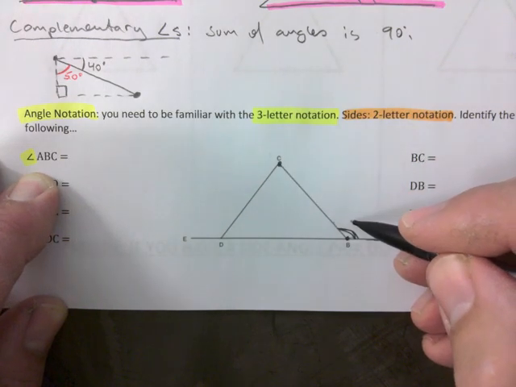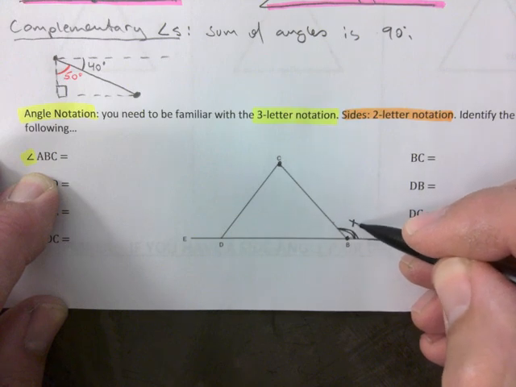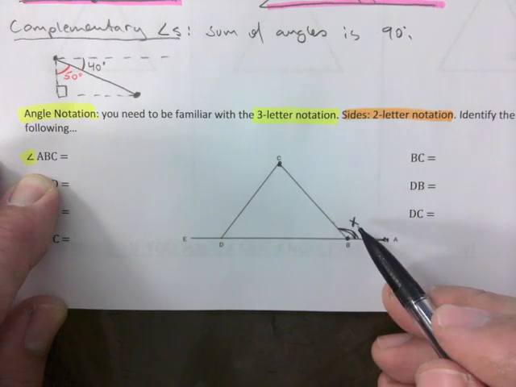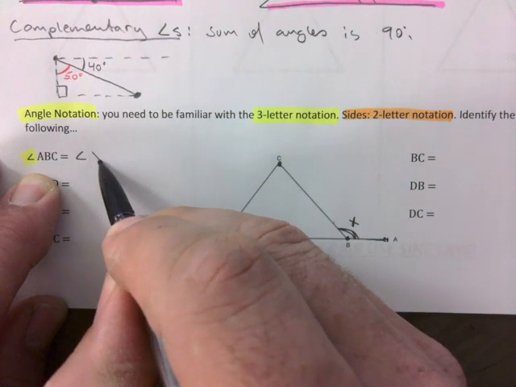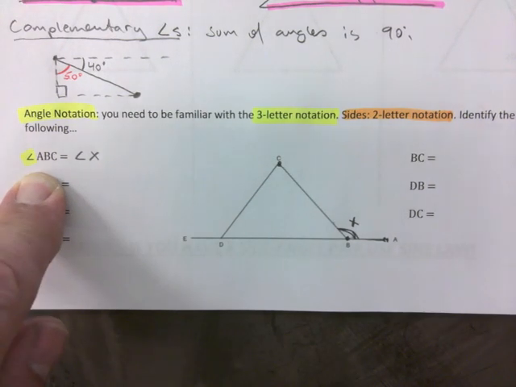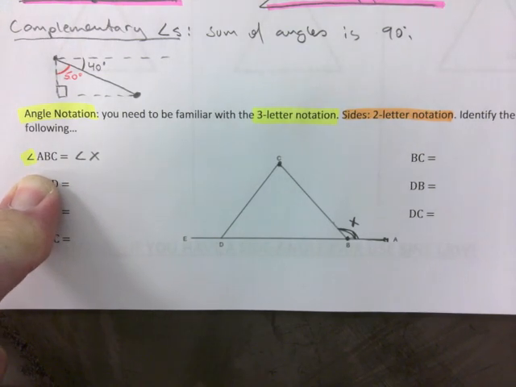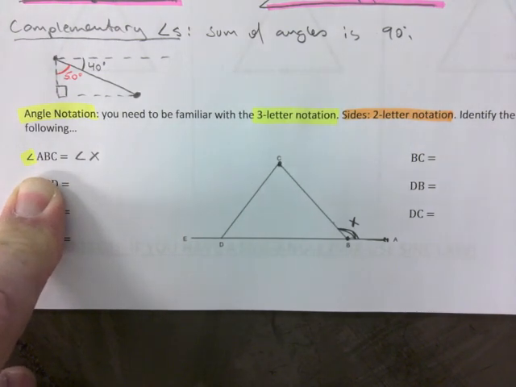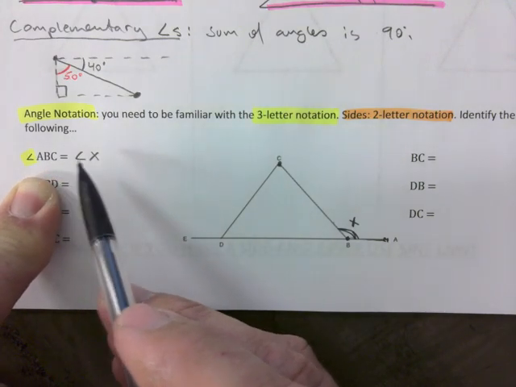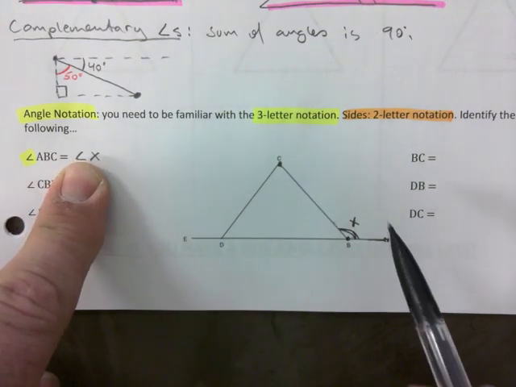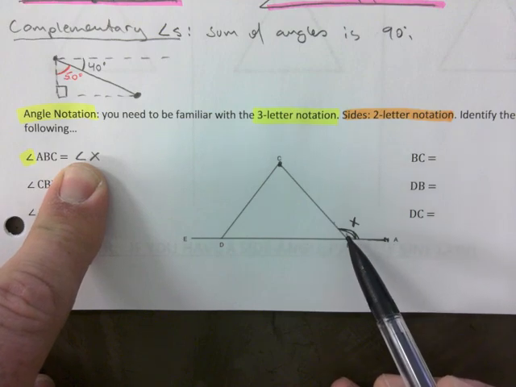So let's call this X. That is angle ABC, and we're going to say that is the same thing as just saying angle X. I've identified that on my diagram, and the province is all right with you doing that, but you need to be able to find it. And then you can call it whatever you want. So this is angle X. I've identified that.